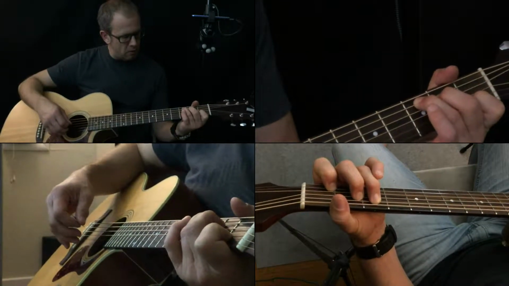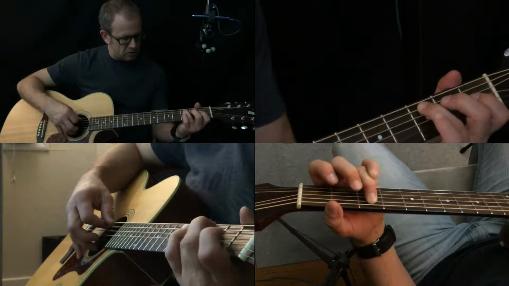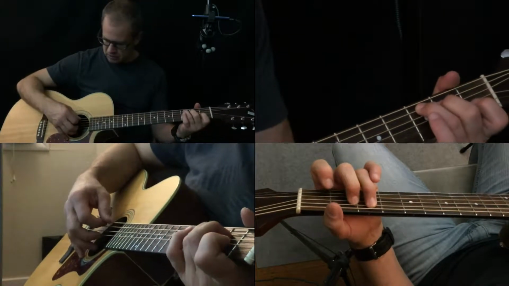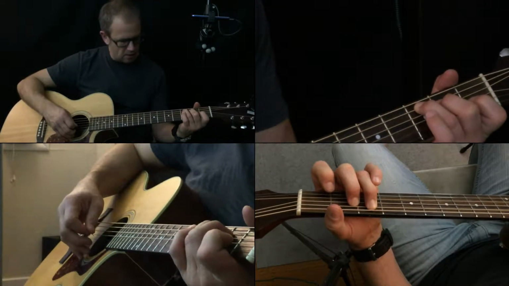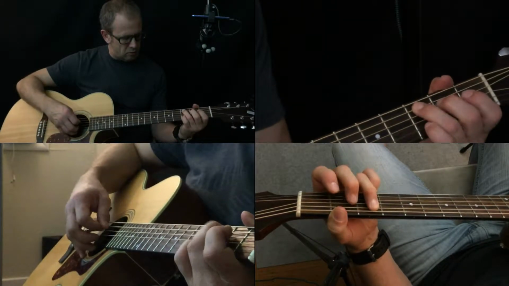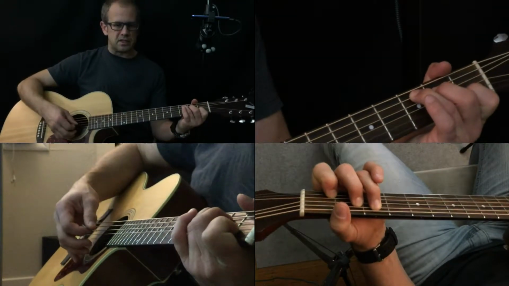And right now what I did for my little turnaround was just using this C, this E, and the open G. So just simply, after I'm done playing the G, I go do, do, do, do, then go back into the C chord.